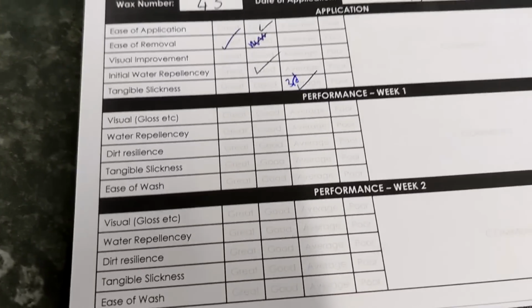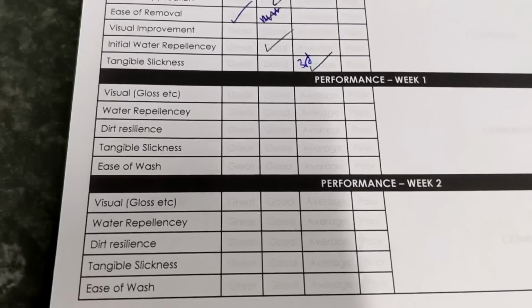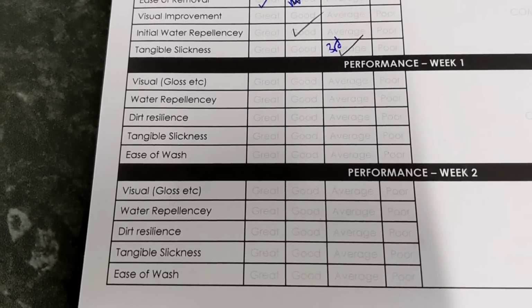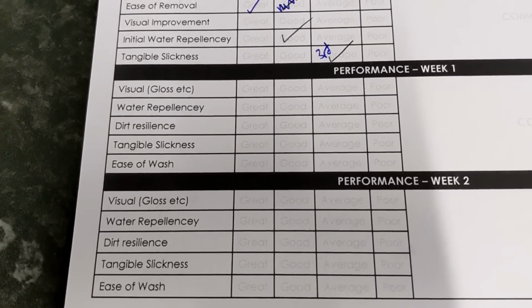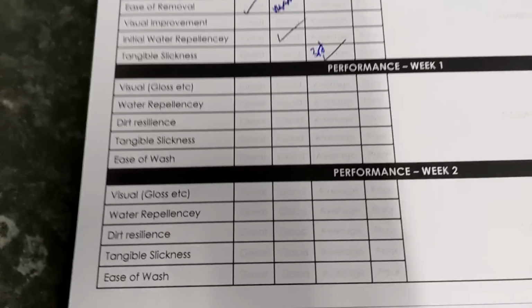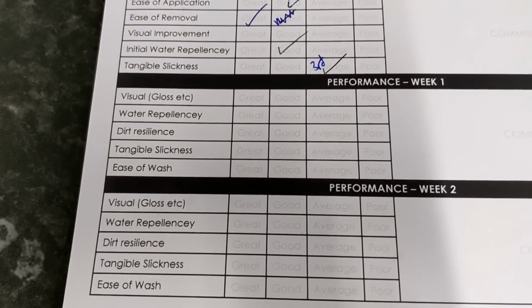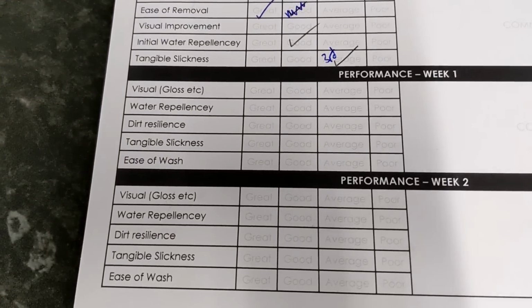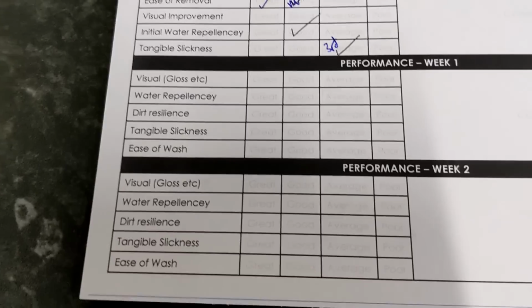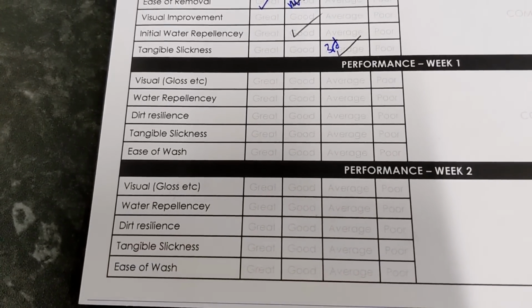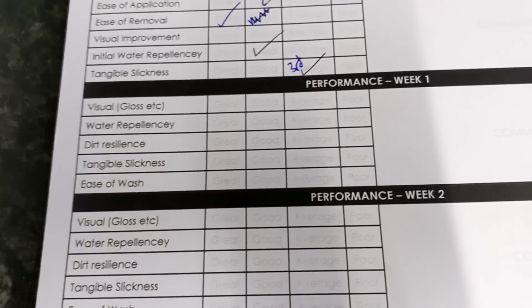Visual gloss test, water repellency, okay. And then you repeat them all. So what I'll do is I'll leave this panel for 24 hours and then we'll do gloss test, dirt repellency, geez. It's tangible slickness, ease of wash. Oh, geez. That's going to be hard, you know. Ease of wash.